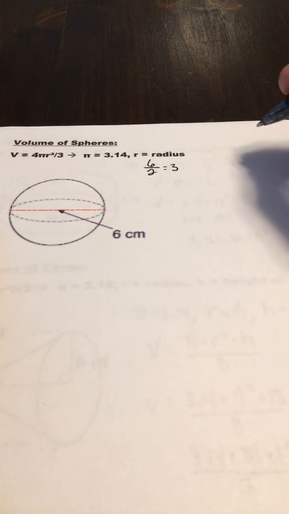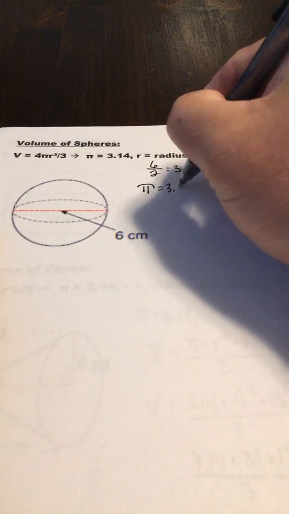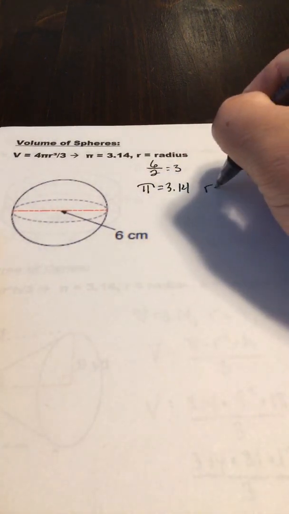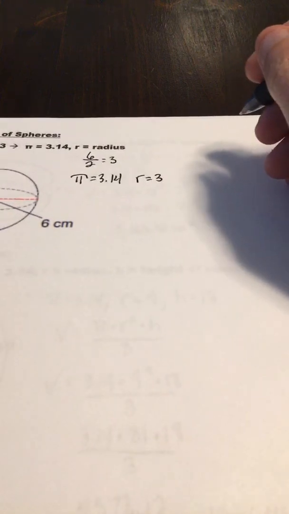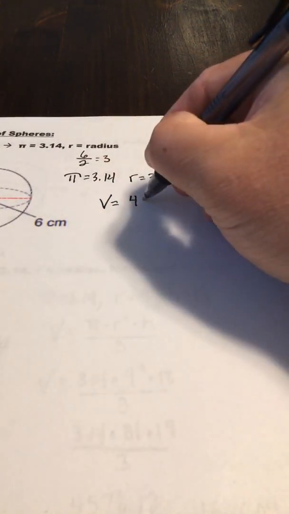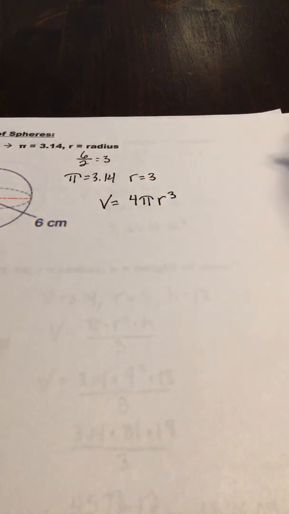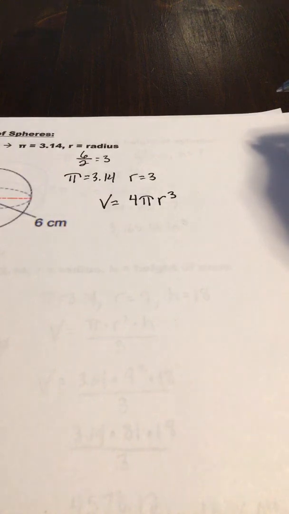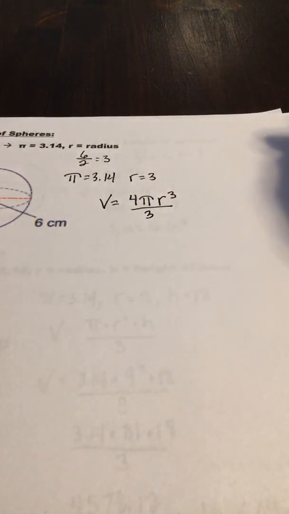Okay, so to find the volume, pi is 3.14 and the radius is 3. We're going to take 4 times pi times the radius cubed. That's radius times radius times radius, and we're going to divide that by 3.